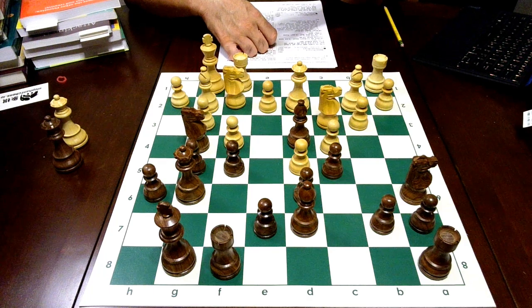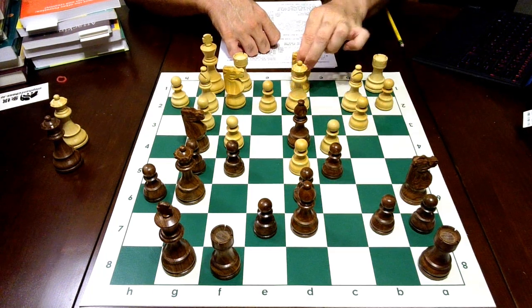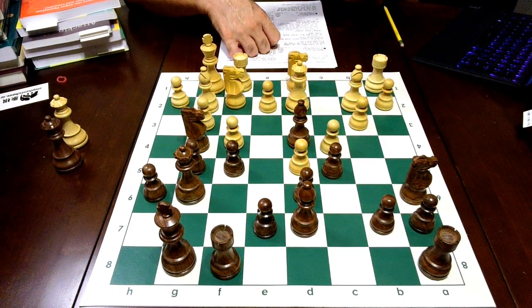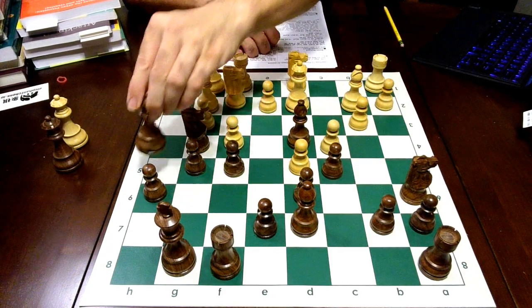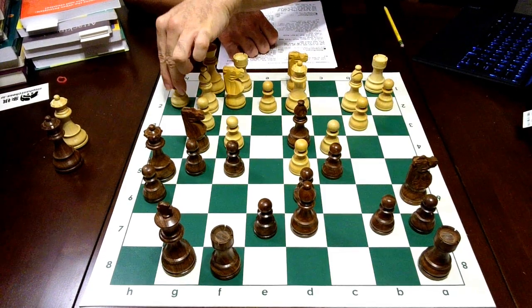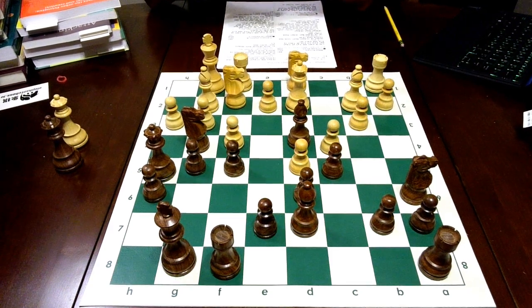So what did white do? He played Knight d1. And as you can see, at this point you can pause the video and try to think what black would do. Black played Queen h5, which is a great move. The problem is h3. What do you do now?